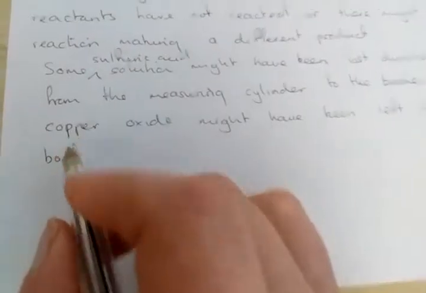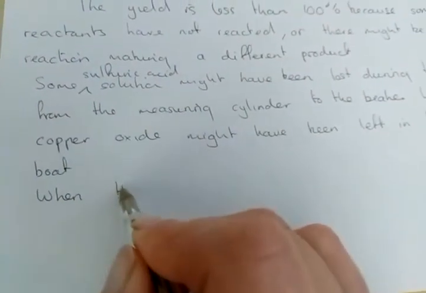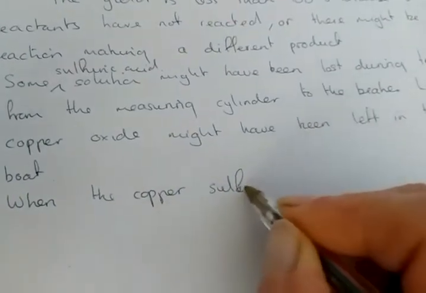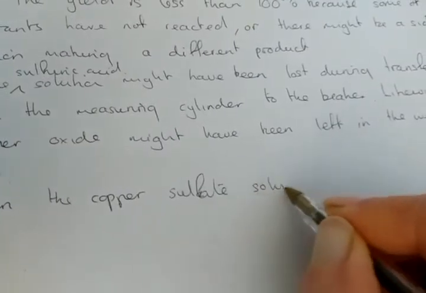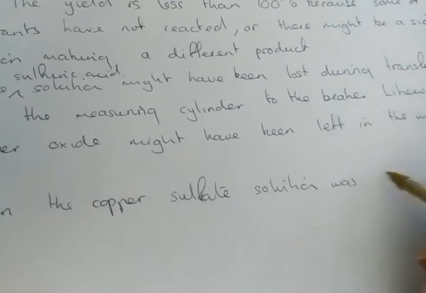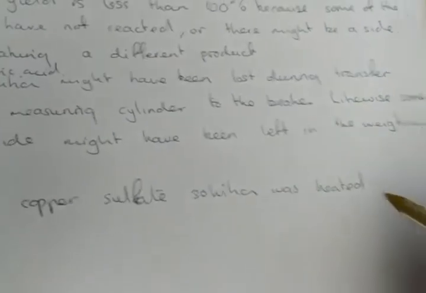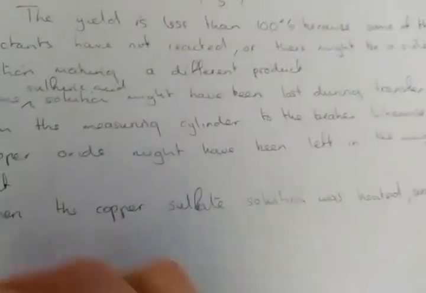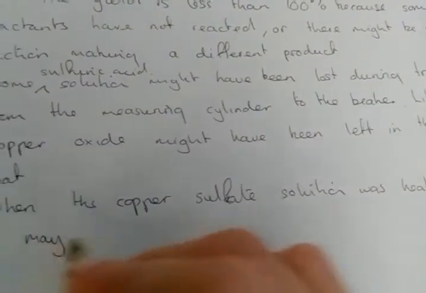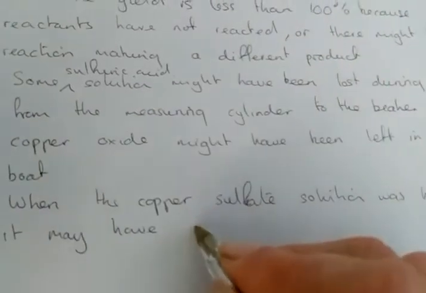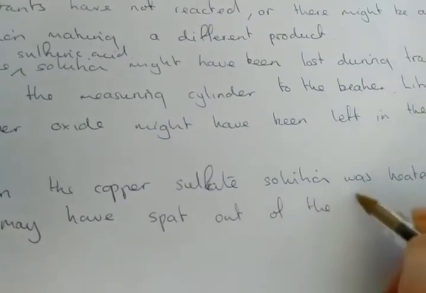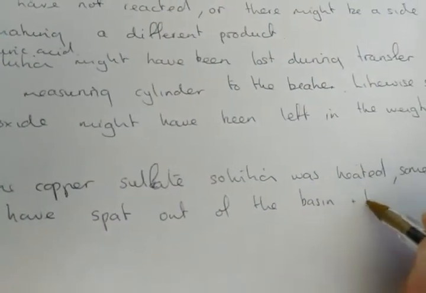So when the copper sulfate solution was heated, some of it may have spat out of the basin and been lost.